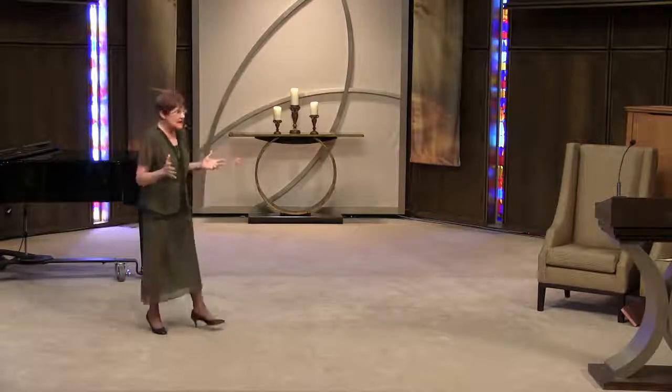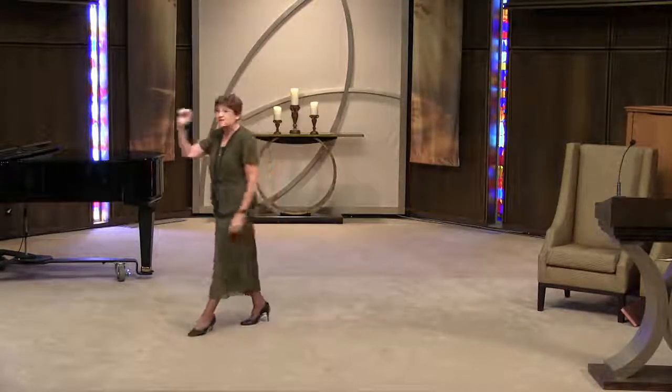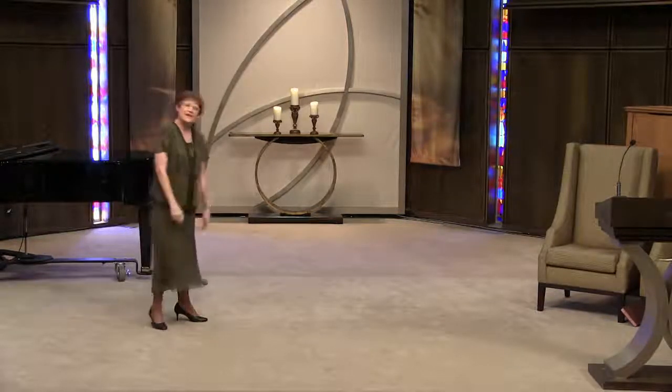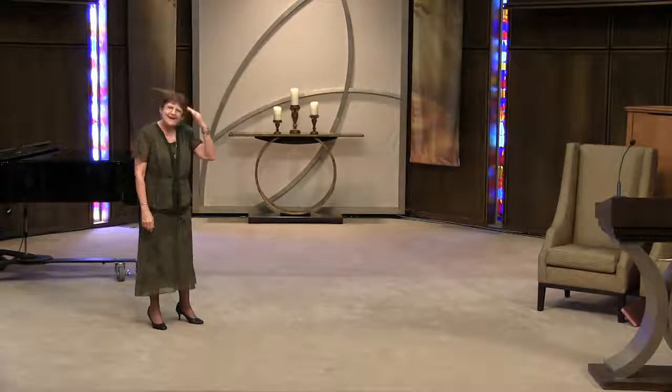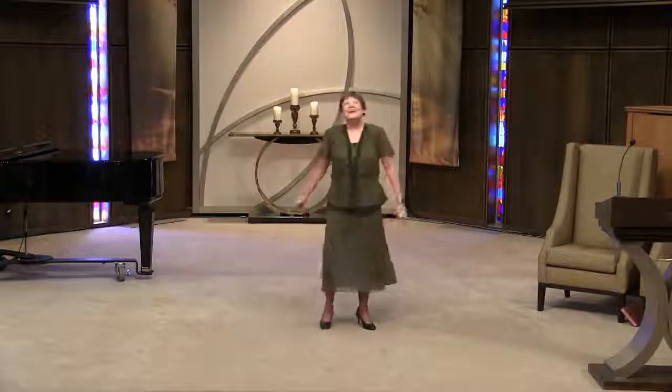Now, what we said last Sunday is that in 1517, on October 31st, Martin Luther tacked his 95 Theses to the door of the church in Wittenberg. I almost said California. Okay, I really got this down to a science here today. Germany. And from that moment on, we marked the beginning of the Protestant Reformation.